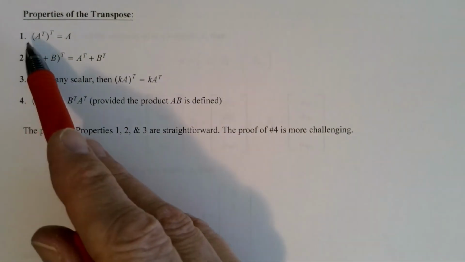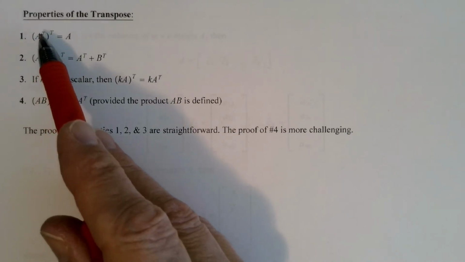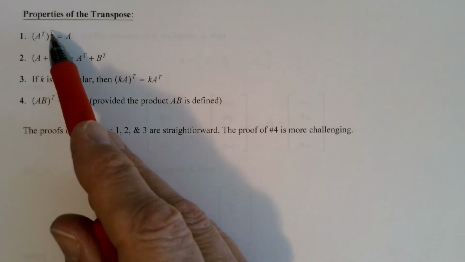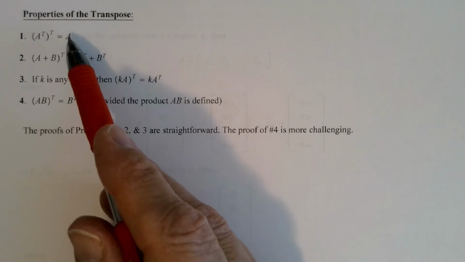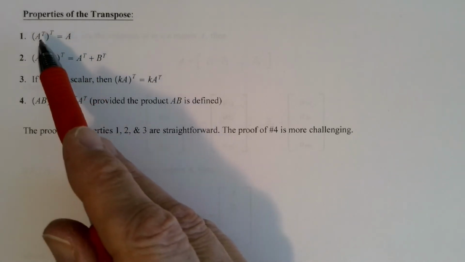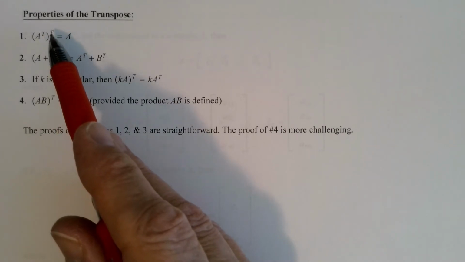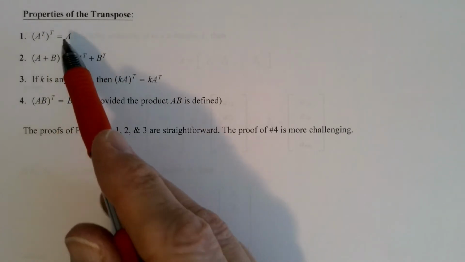Number one, if I take the transpose of matrix A and then take the transpose again, then I get matrix A. That should make sense, right? Transpose, swap rows and columns. Transpose again, swap rows and columns again. You're right back where you started from.